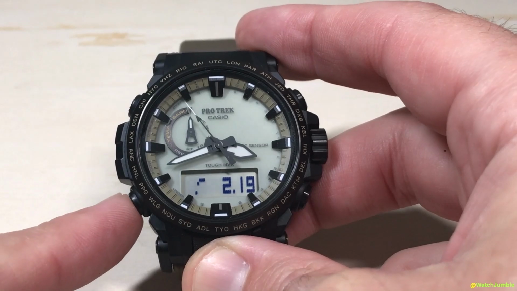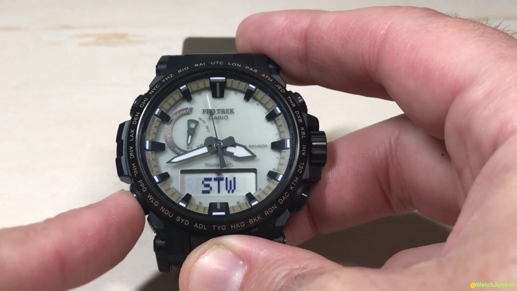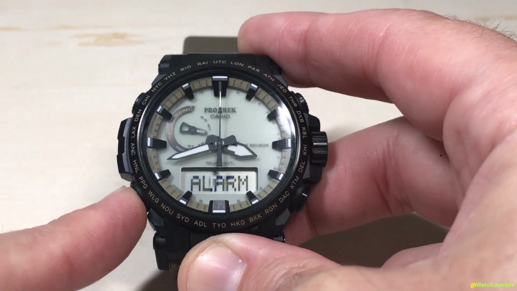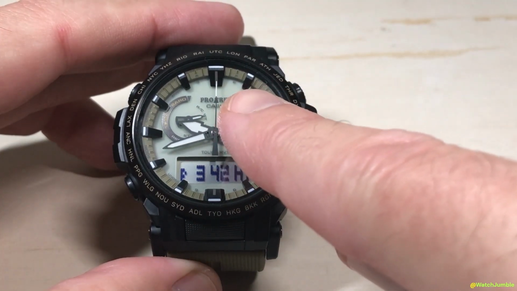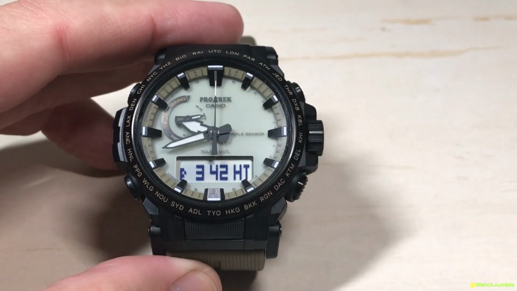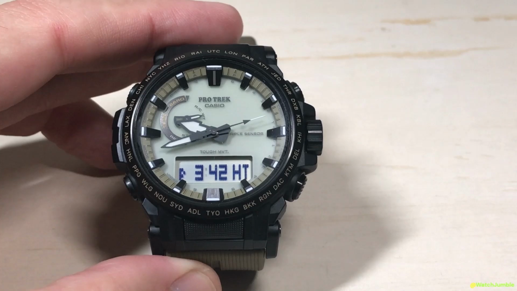So I'm simply going to press the bottom left button. Each time I press it, it takes me to a different mode. The 7th press will get you to your WT. Now when it first goes here, you'll notice where my second hand is pointing. Looks like it's pointing right at 12 o'clock. It's actually pointing to show you what your World Time value is.